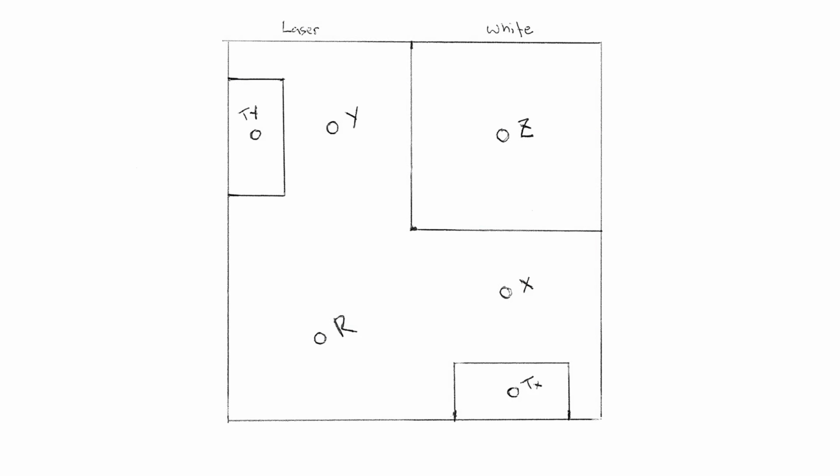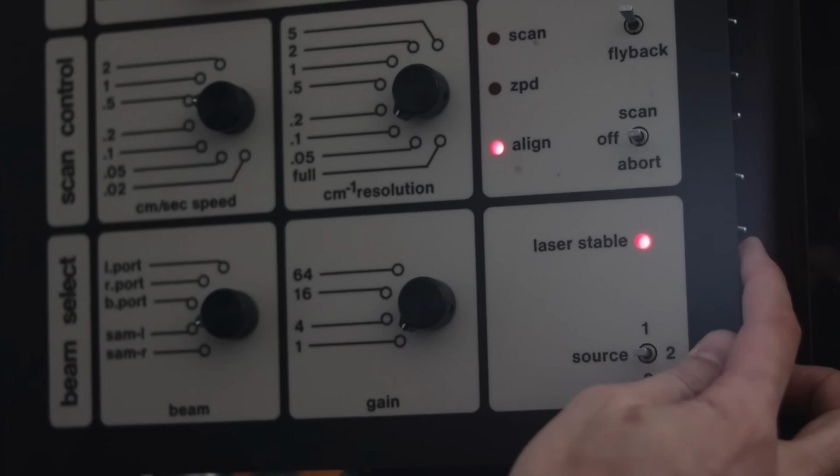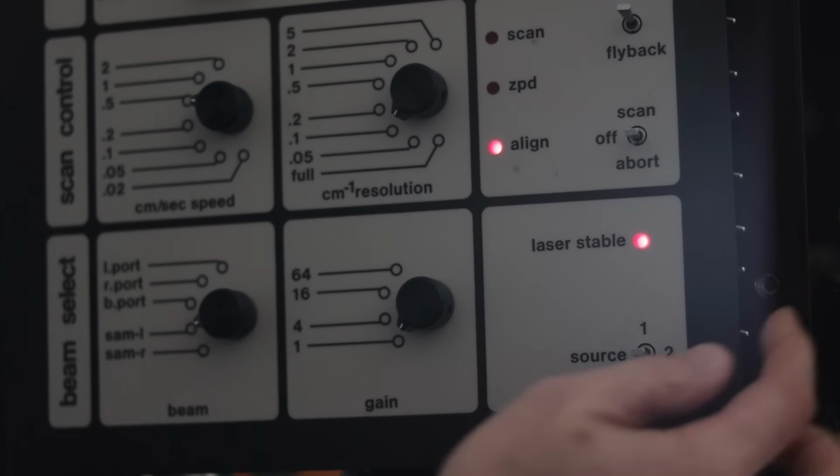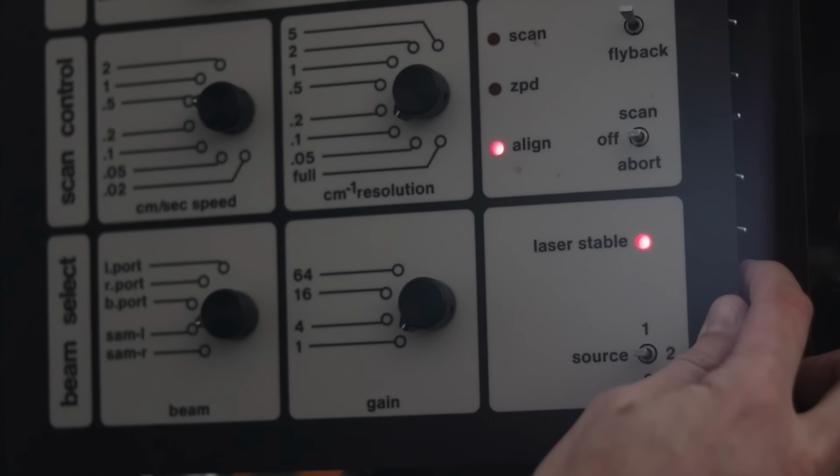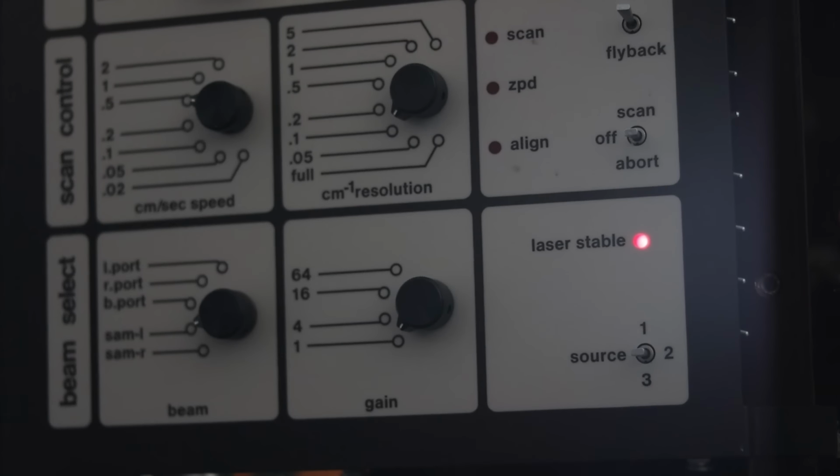So we have the laser perfectly aligned now, but remember the laser is a V. We still have that block of white light. We need to align that next. You can even see that the align light on the front panel came on, but to move on to the next step, we gotta take it out of alignment by flipping the align switch off.